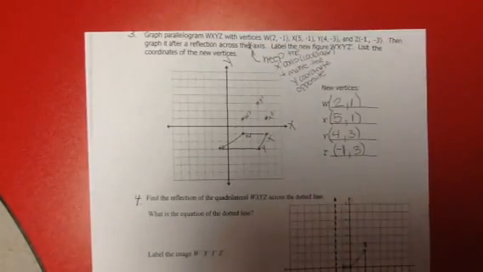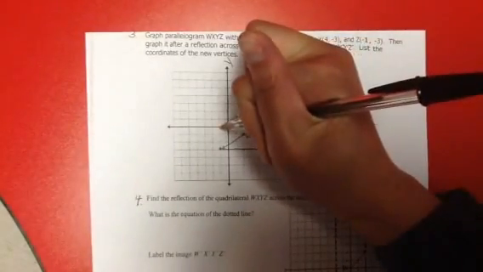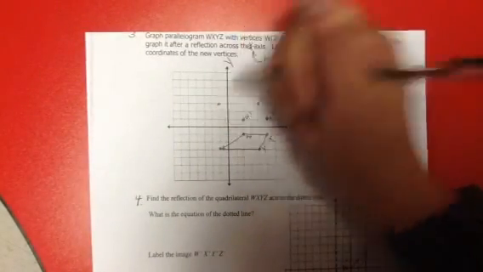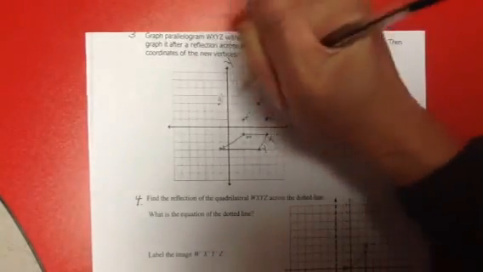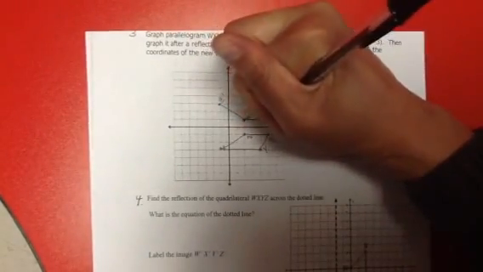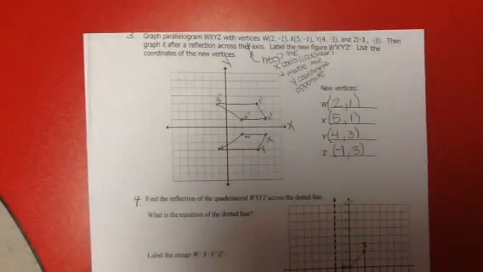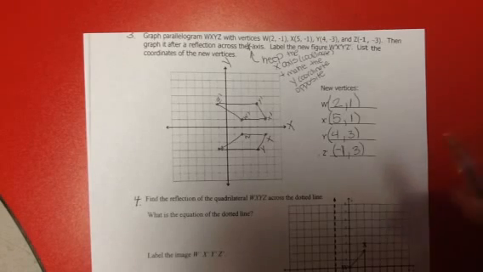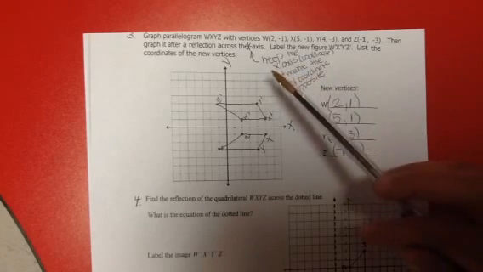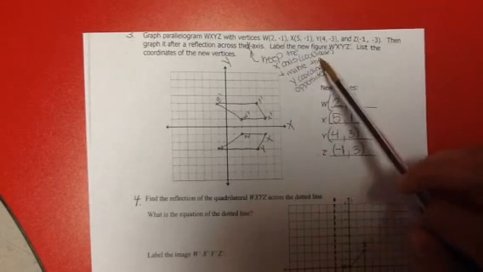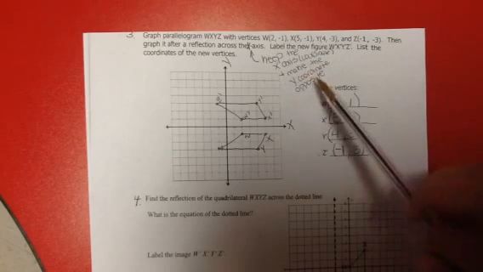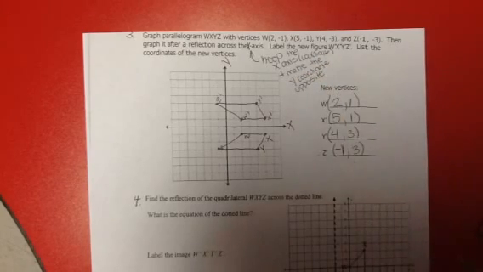And my Z prime, which is -1, +3. So this would be my object reflected across the x-axis. When it says reflected across the x-axis, I keep the x-coordinate and make the y-coordinate opposite.